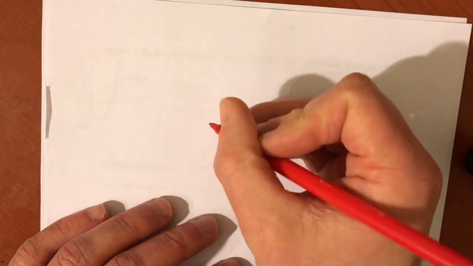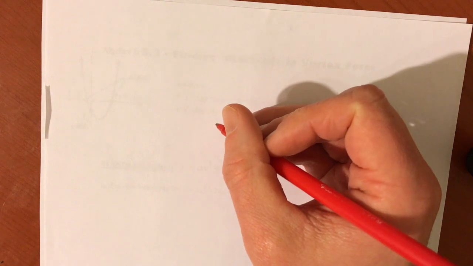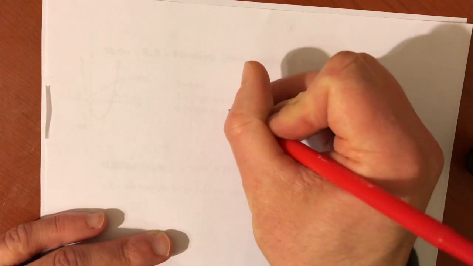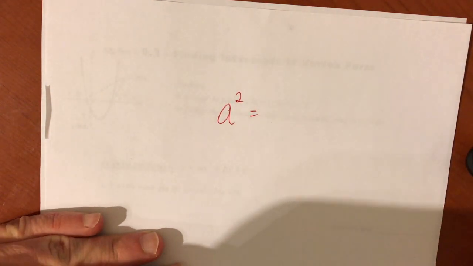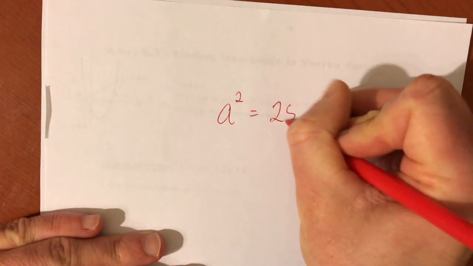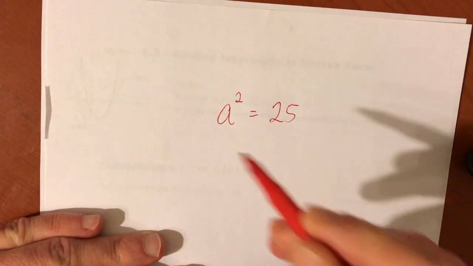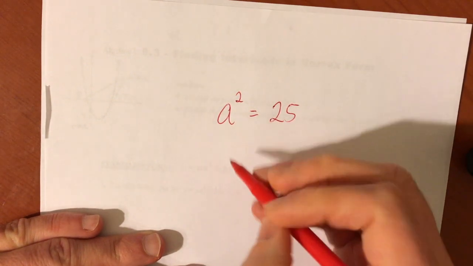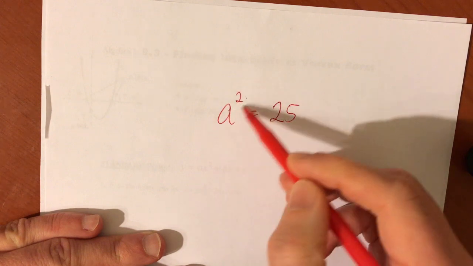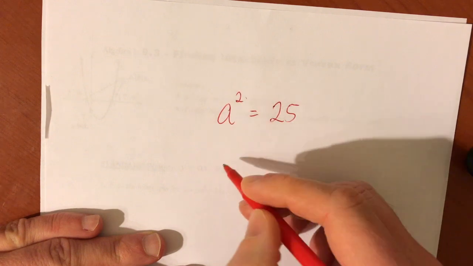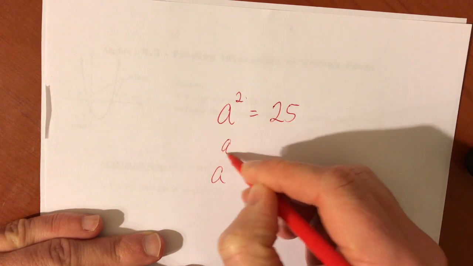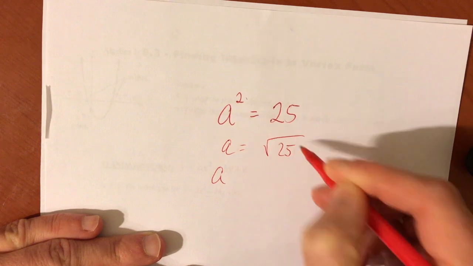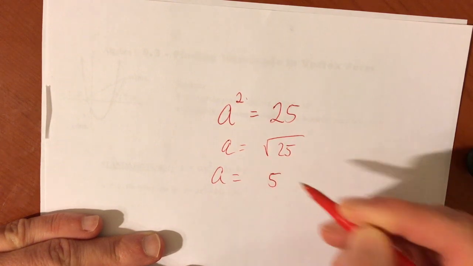Before we begin that though, just a quick detour. This is going to come up. What if you had an equation that said a squared, so some number squared, is equal to 25? Now to solve that, I'm sure a lot of you know that to undo squaring, the opposite is to take the square root. So a would be the square root of 25, and the square root of 25 is 5.